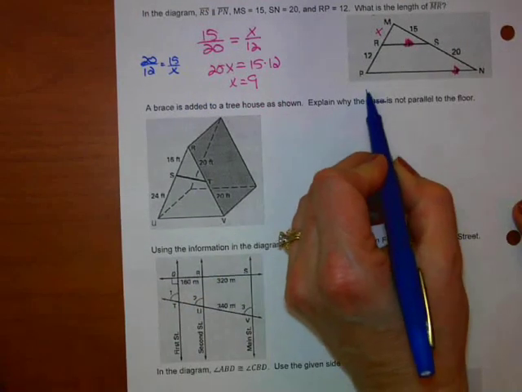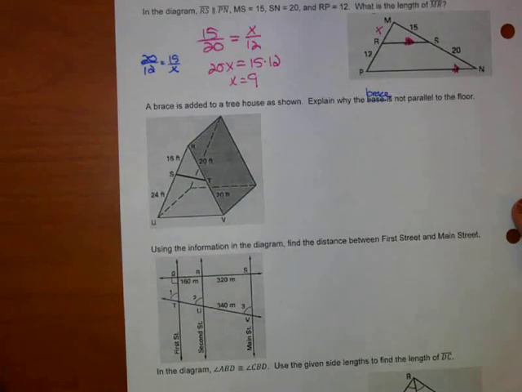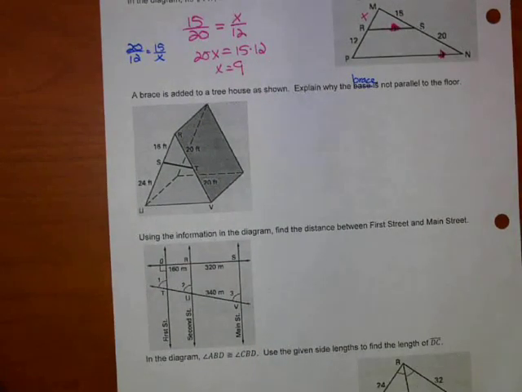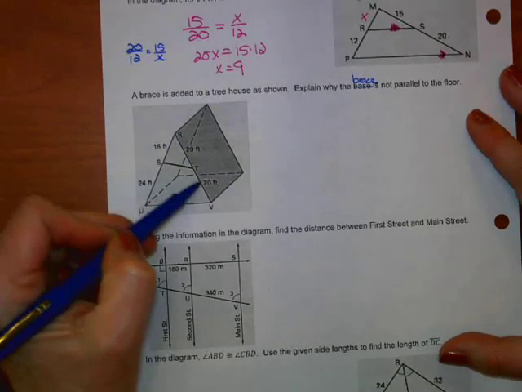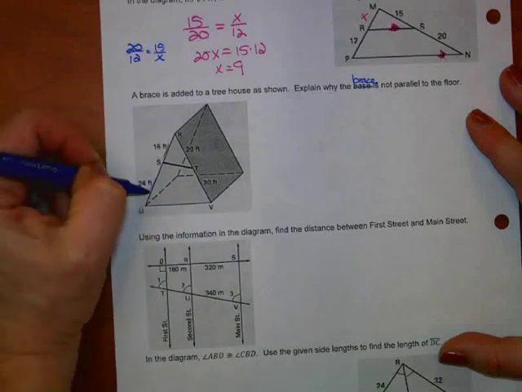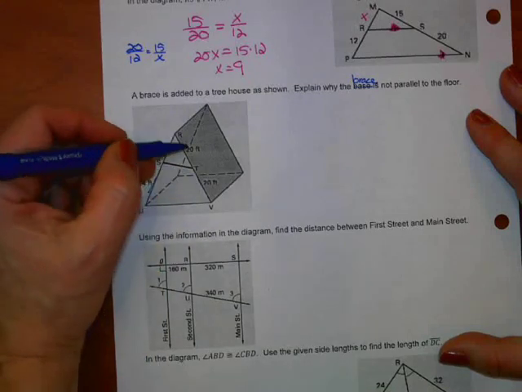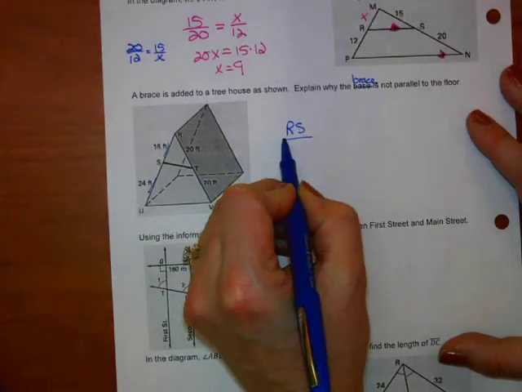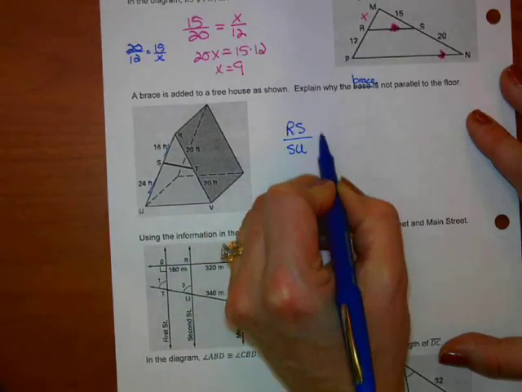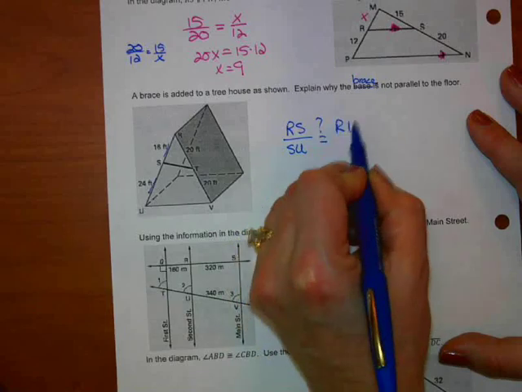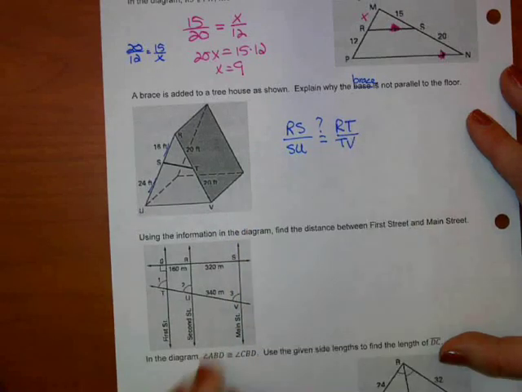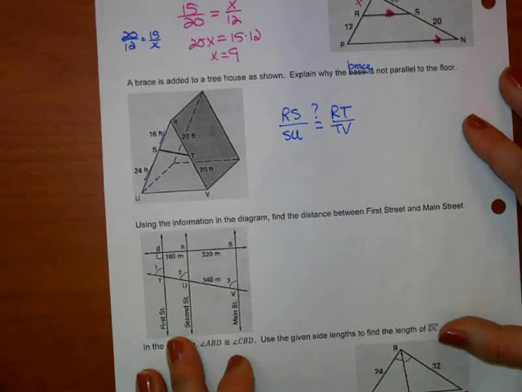Explain why the brace is not parallel to the floor. So you can't just say because it doesn't look like it. Okay? We could use the theorem just to double check. So if it's parallel, then this piece and this piece is going to be proportional to this piece and this piece. And you can kind of tell just by looking. But let's be technical. Is RS proportional to these two?